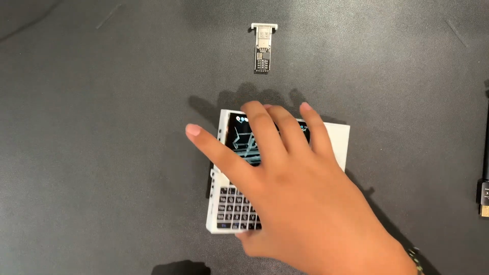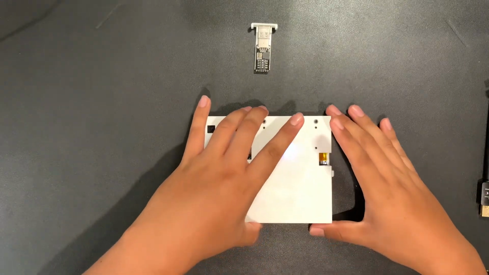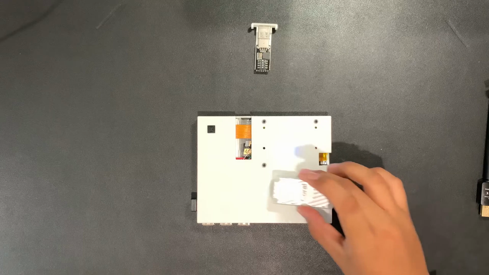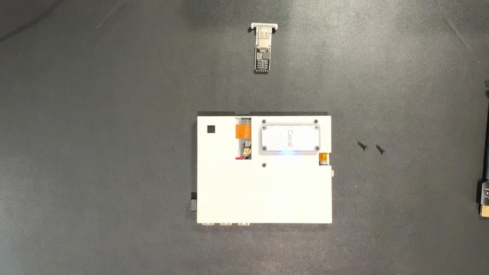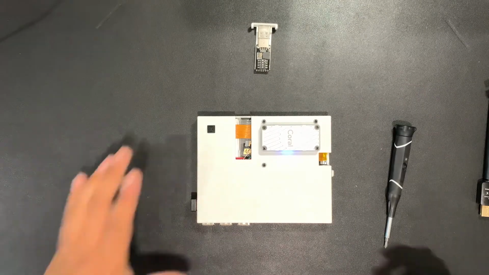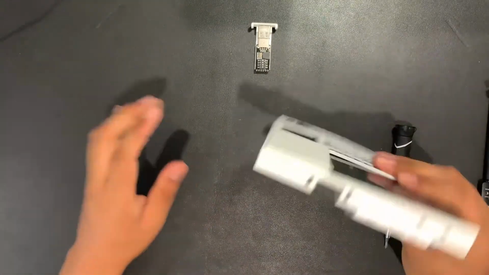On the back there are mounting screws for it. Basically there are 4 to hold it in place, and of course I plug in that white cable into the USB hub that then not only powers the Coral USB, but also allows it to send data.